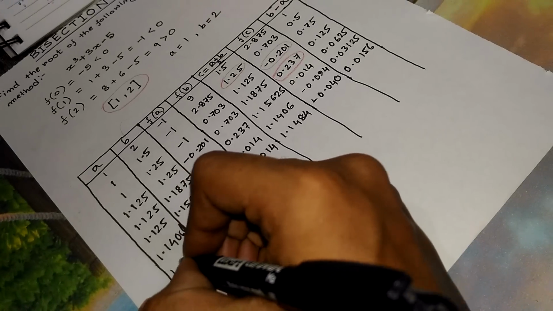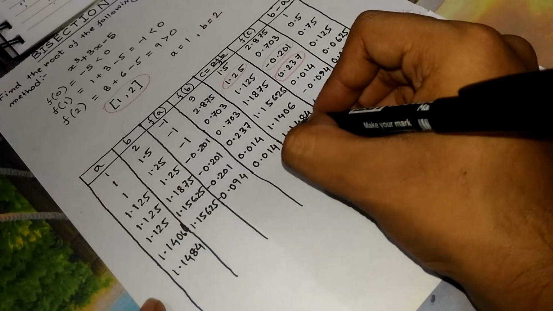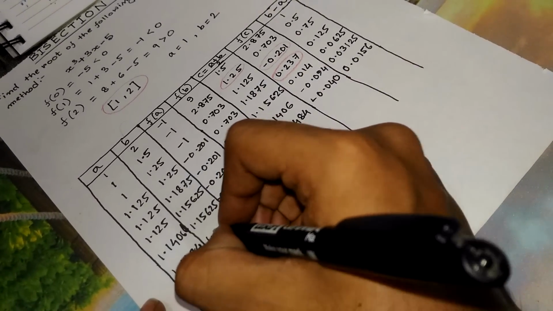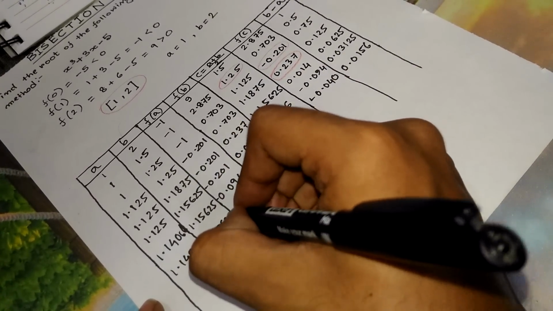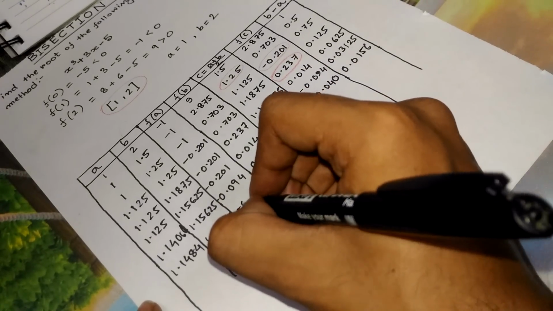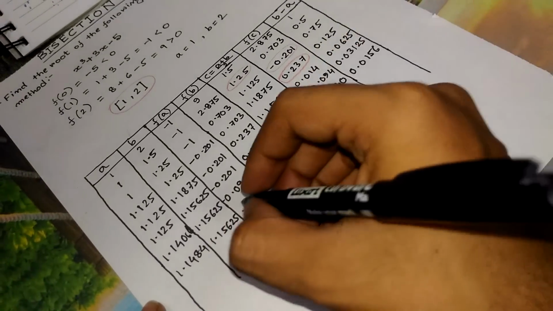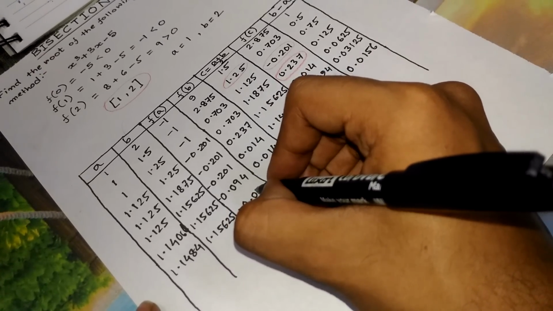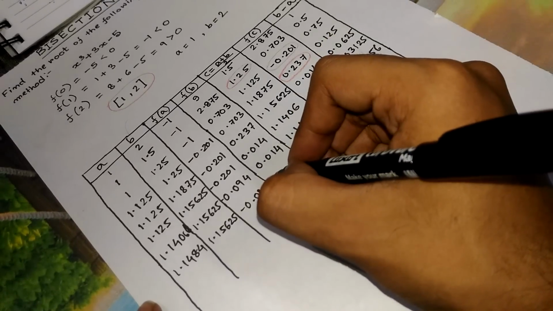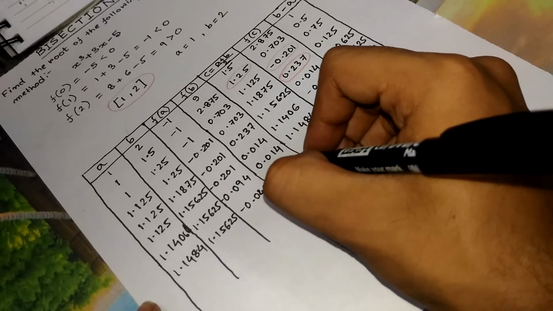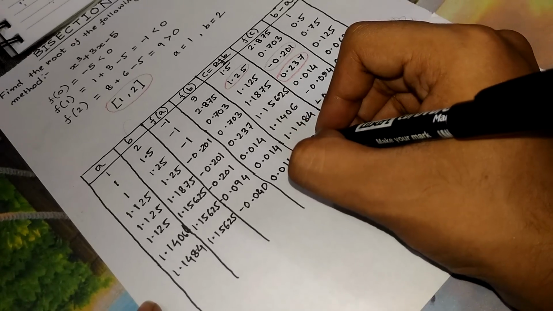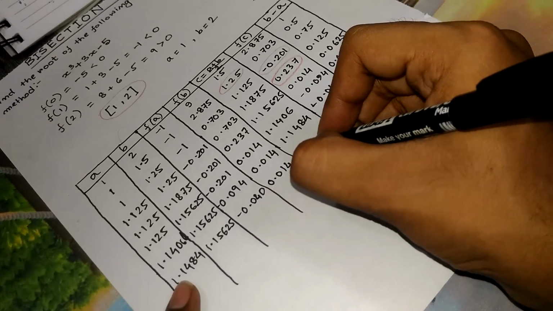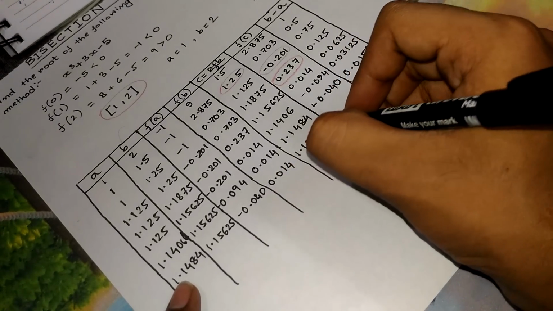It will be 1.1484, the value of previous c. The value of b will remain the same, 1.15625. The value of fa will be minus 0.040. The value of fb will be the same, 0.014. Now c will be this a plus b by 2, that's 1.1523.